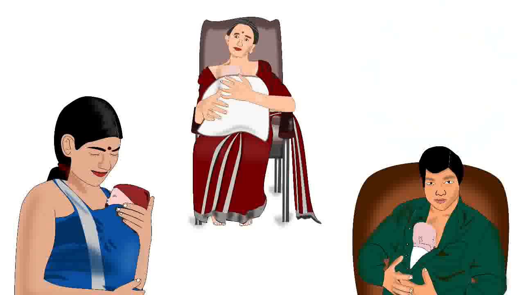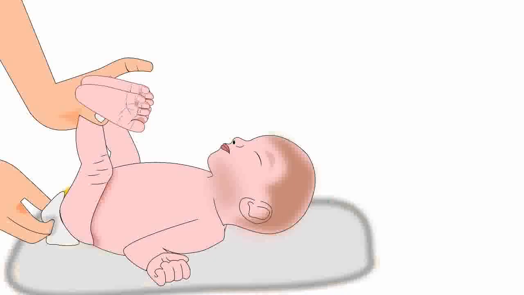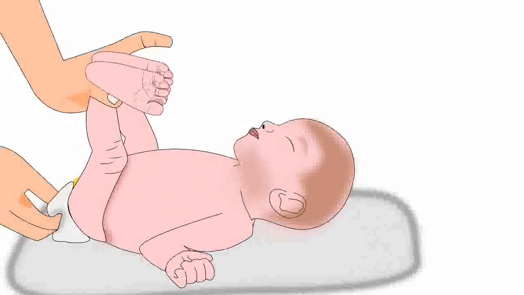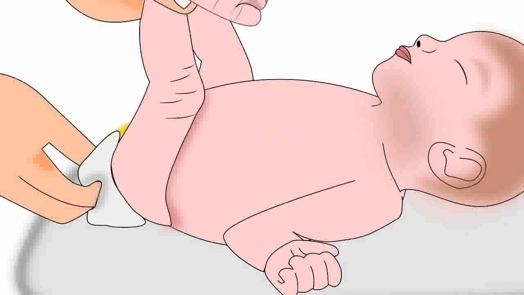Alternately, the KMC provider can use soft, clean cotton fabric, whereas the baby during KMC should wear a cap and a nappy. If the baby passes stool or urine during KMC, then she should be cleaned and dried thoroughly.